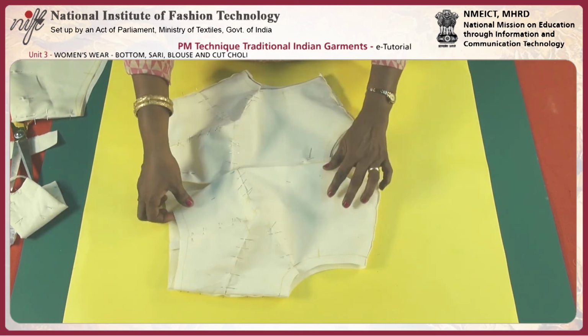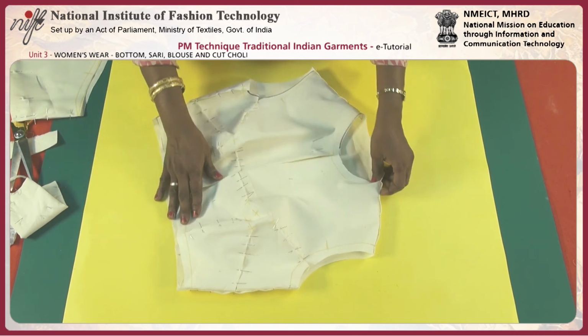We assemble the front and the back together.